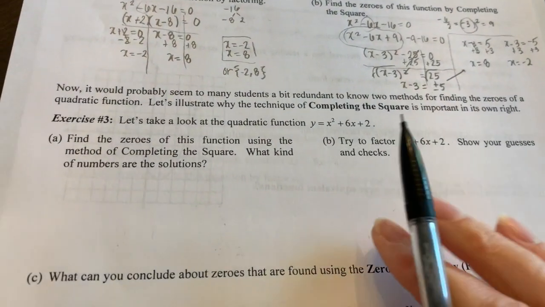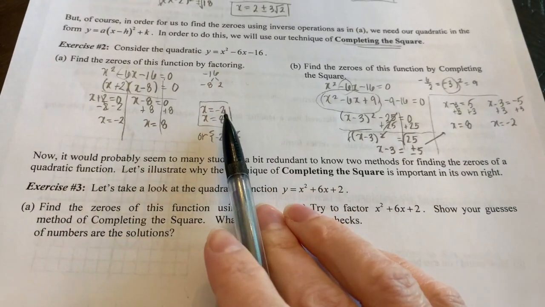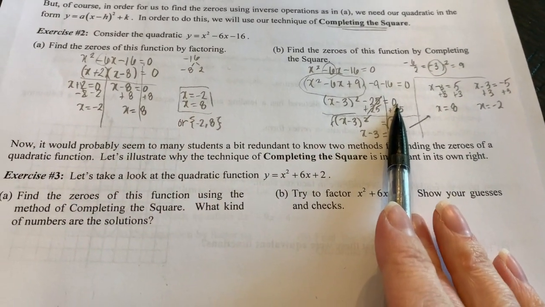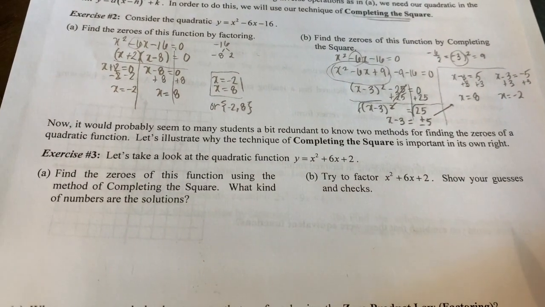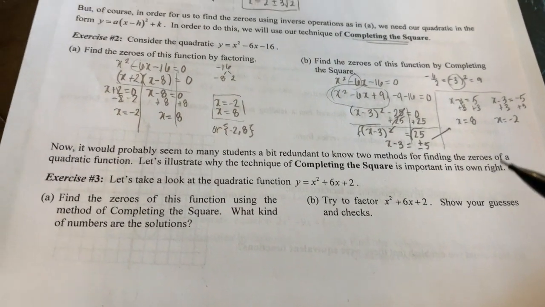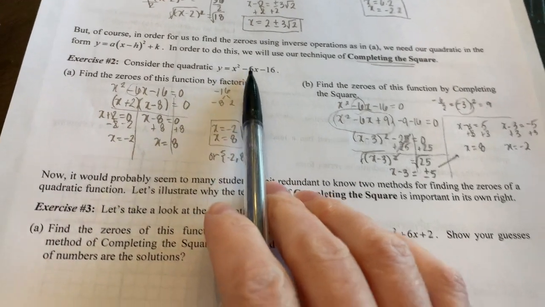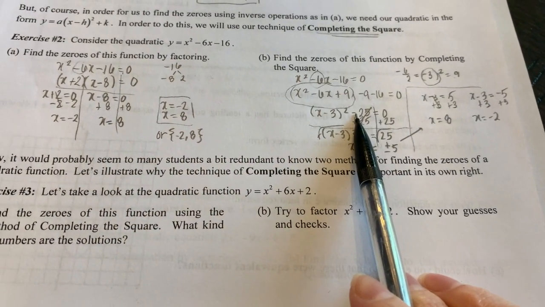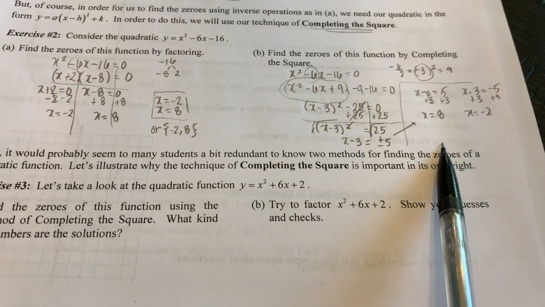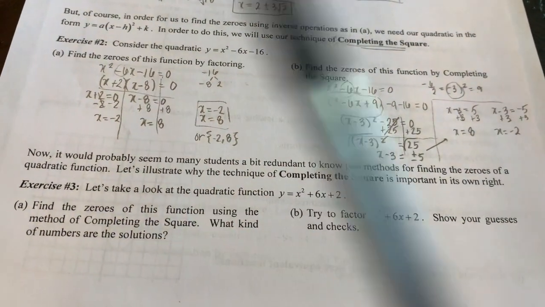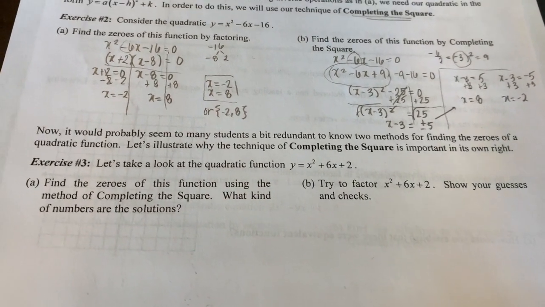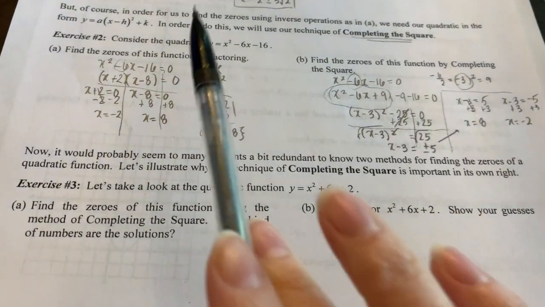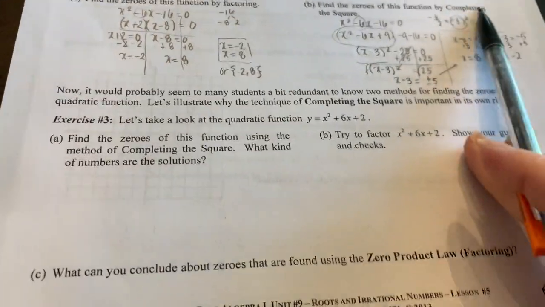So now the whole idea here is, why would we need to do something way more complicated when I could have done it easily like this? The thing is, sometimes you can't factor easily, but you can put something into vertex form and then find the zeros. It seems redundant to know two methods, but you need to know two methods because sometimes you can't factor. So we're going to look at that here in exercise 3.